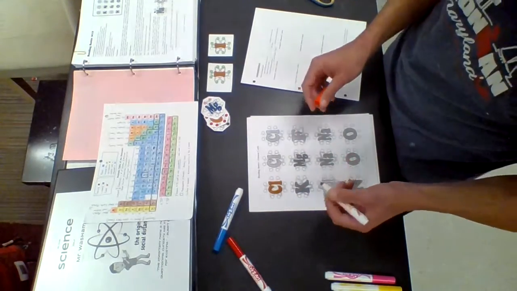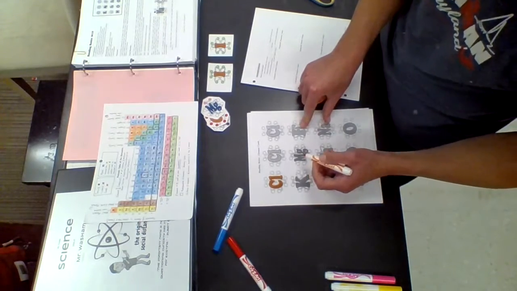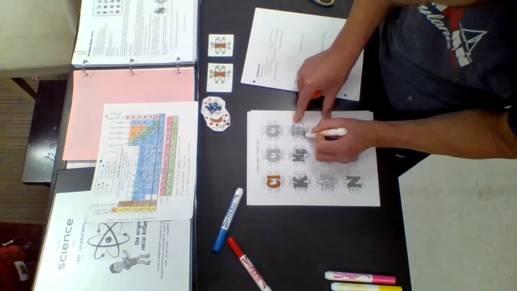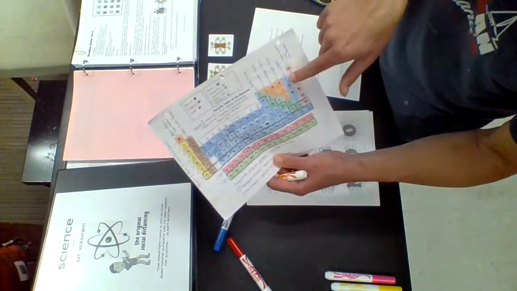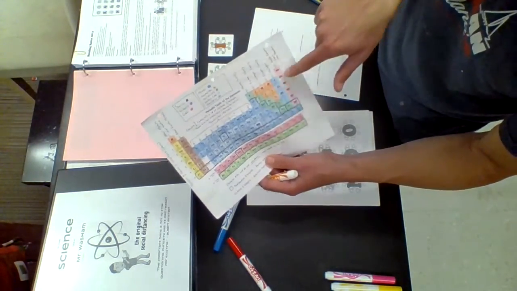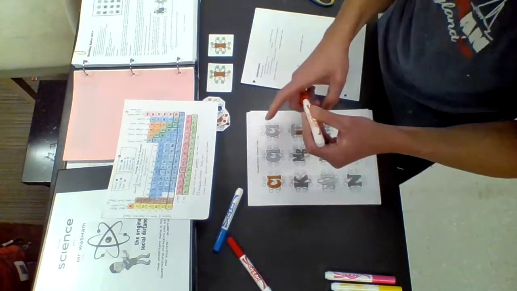There we go. And I will continue to color any other ones on here orange that are non-metals, like fluorine, for example. Fluorine is also located on the periodic table to the right of the staircase. It's located right here, which is to the right of the staircase, so therefore I'm going to make it orange to represent that it's a non-metal, and I would color fluorine.